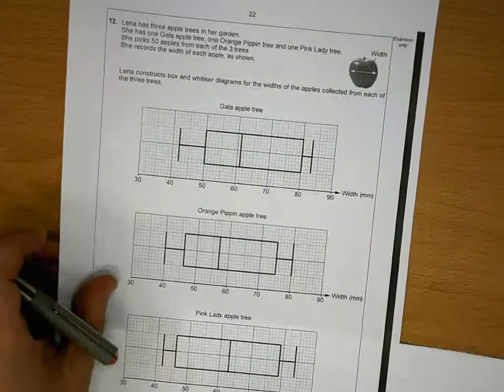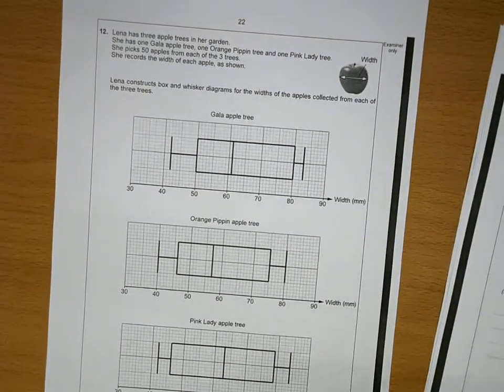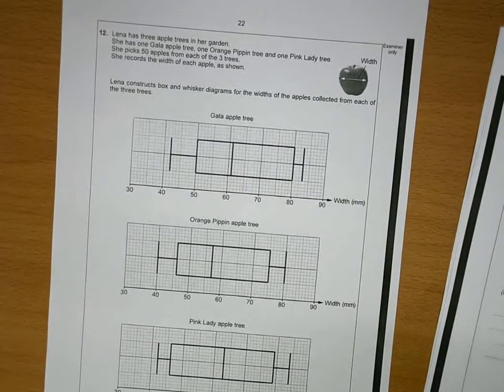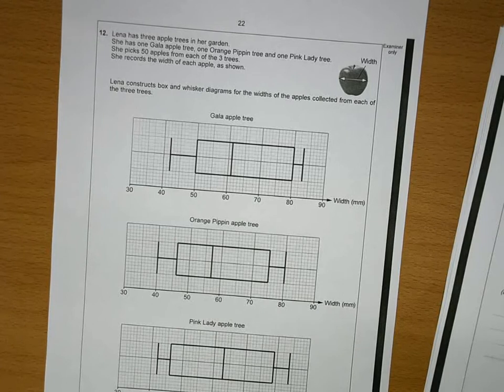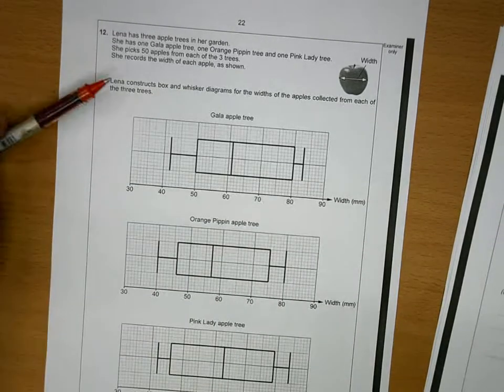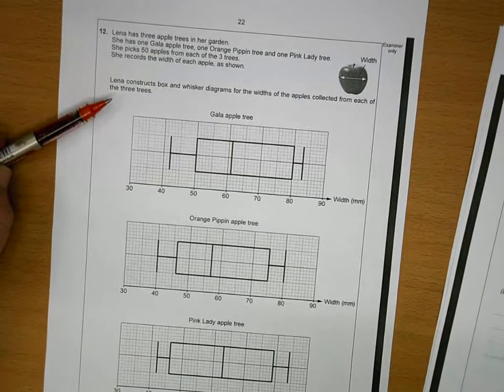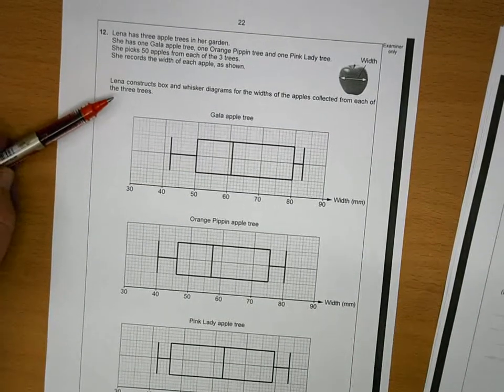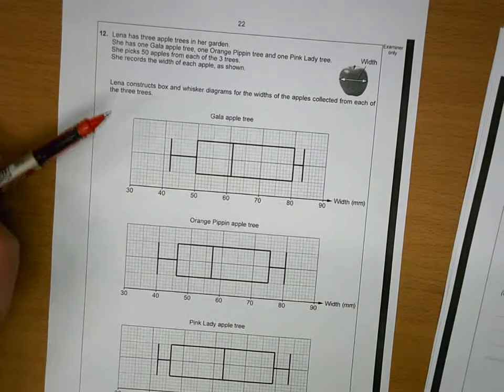So Lena has 3 apple trees in her garden. She has 1 gala apple tree, 1 orange pippin tree and 1 pink lady tree. She picks 50 apples from each of the 3 trees and records the width of each apple as shown. Lena constructs box and whisker diagrams for the widths of the apples collected from each of the 3 trees.